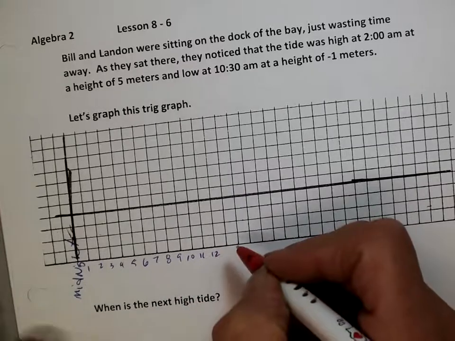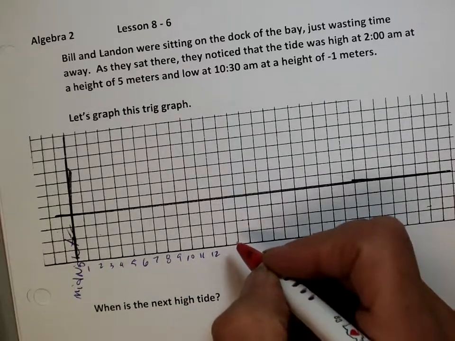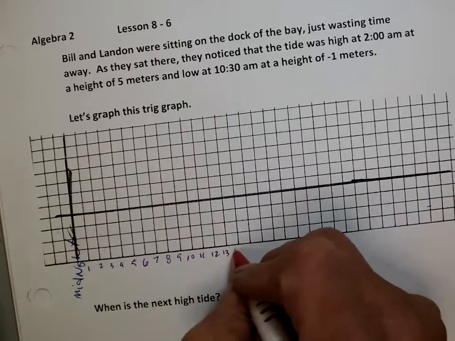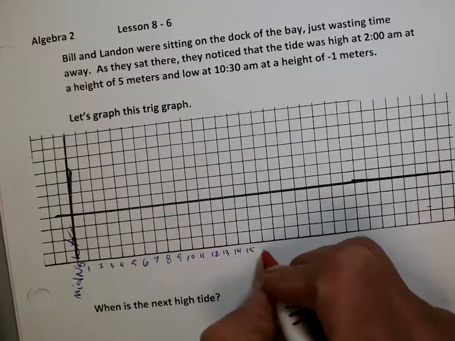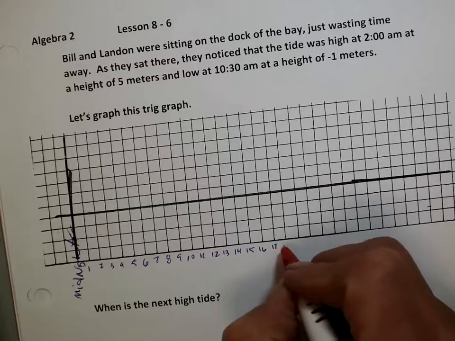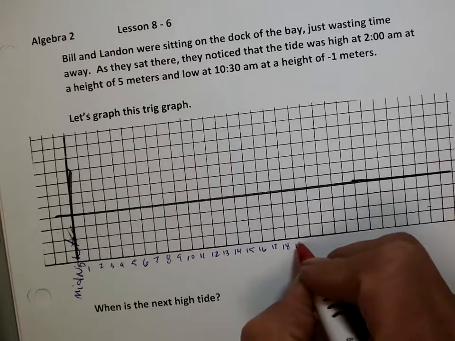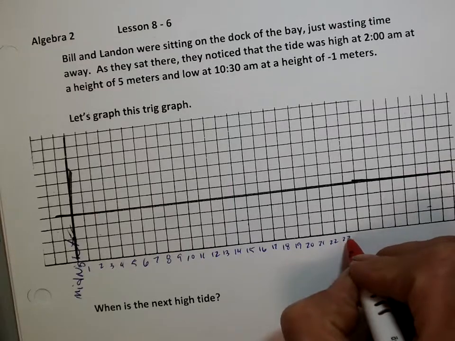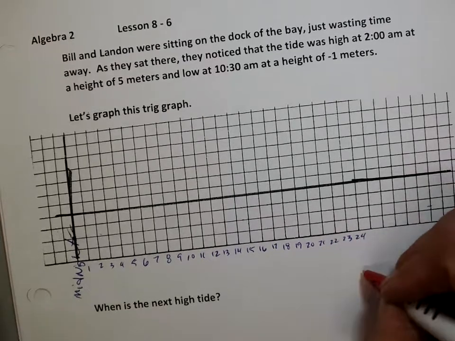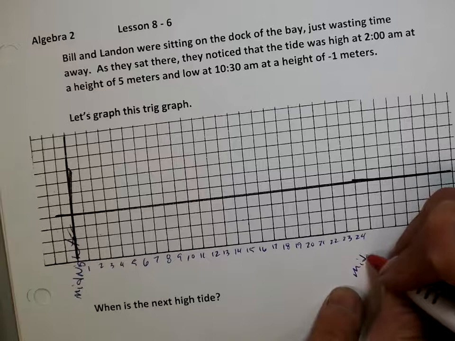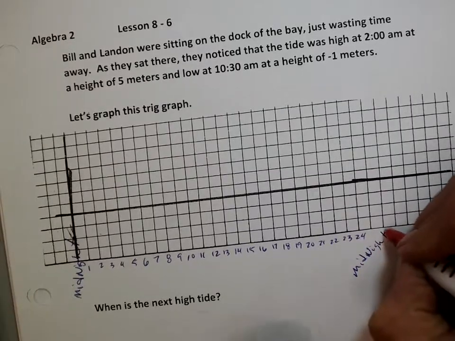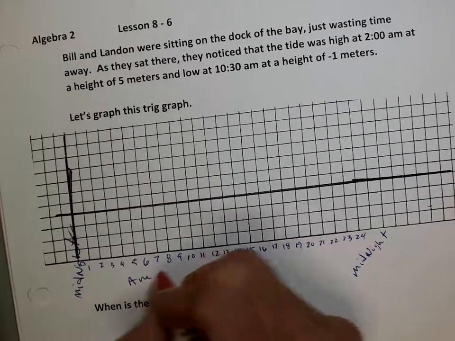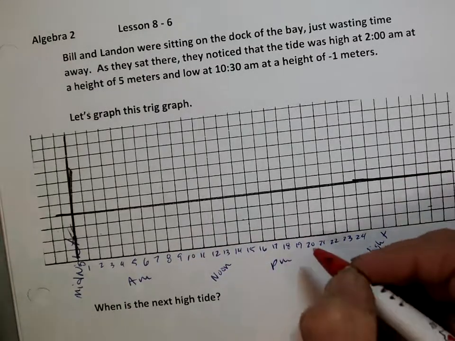Now I'm going to use military time. We call it military time, okay? 13, which is 1 o'clock, 14, which is 2 o'clock, 15, 16, 17, 18, 19, 20, 21, 22, 23, and 24, which puts me back at midnight, right? I've got noon right here, okay? So this is my AM, and this is my PM, okay?